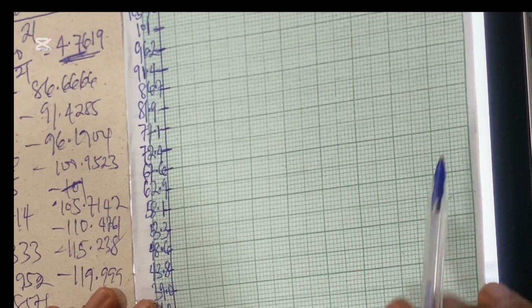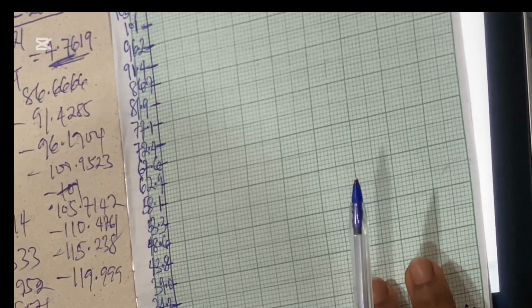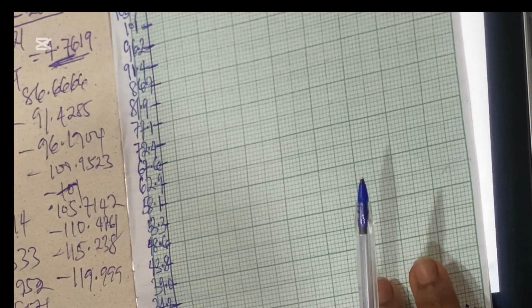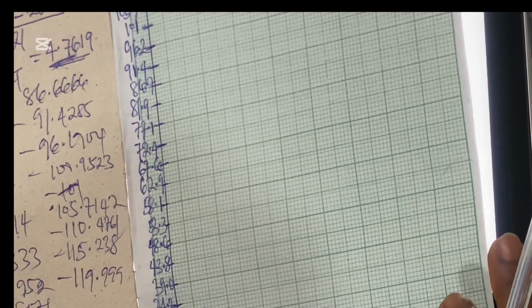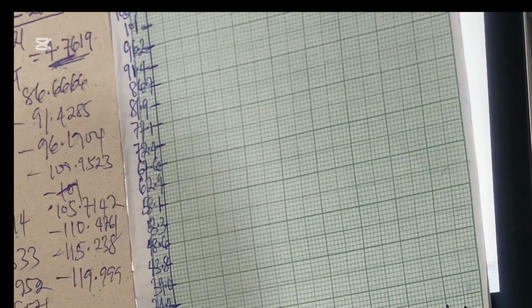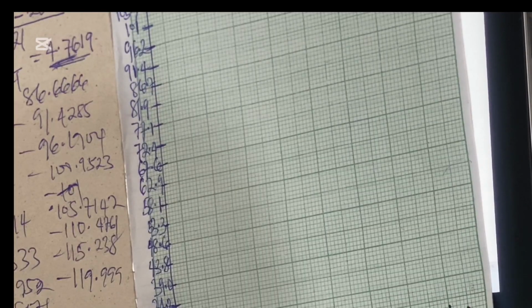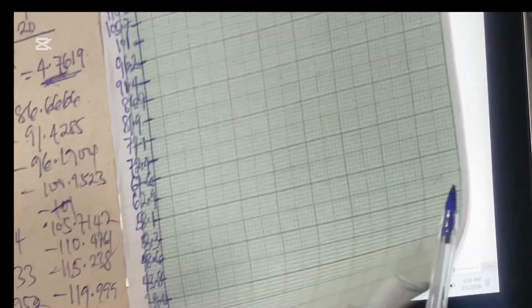Please take note of this. The number of lines here does not have to be the same as the number of lines here. Okay, so this one is 1, 2, 3, 4, 5, 6, 7, 8, 9, 10, 11, 12, 13, 14, 15, 16. So I'll have this as 16 over 16.